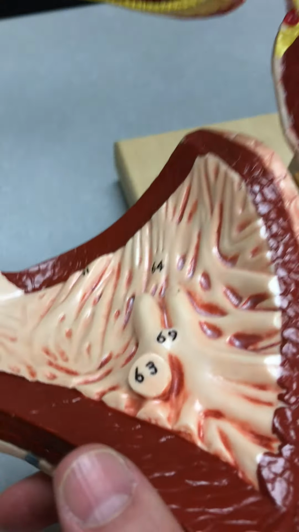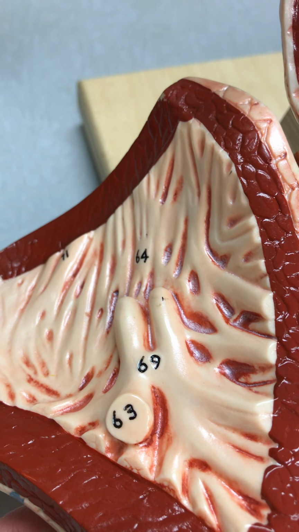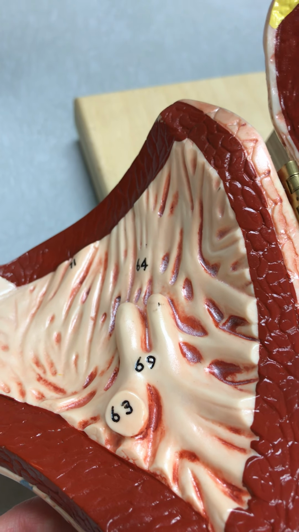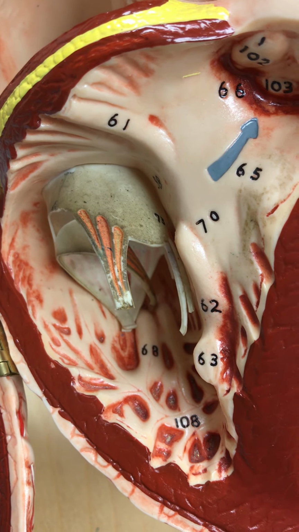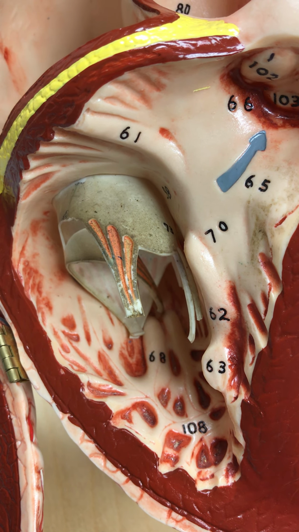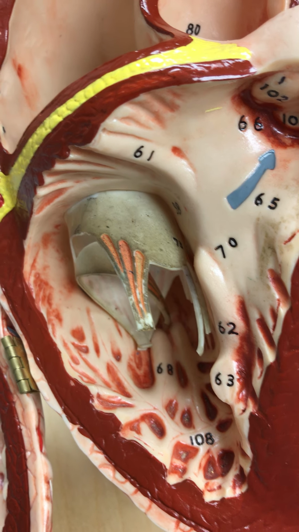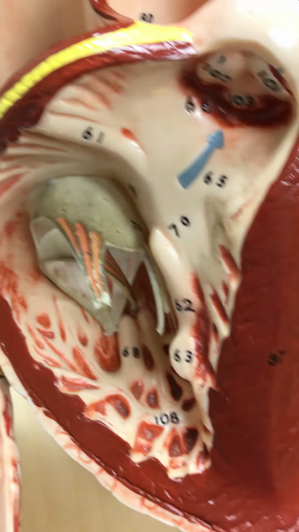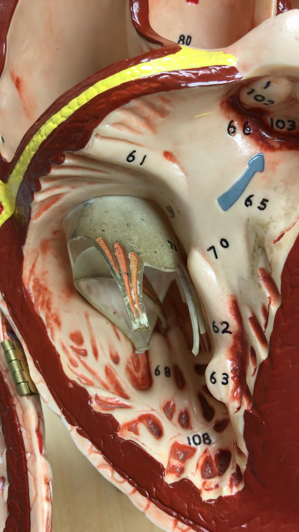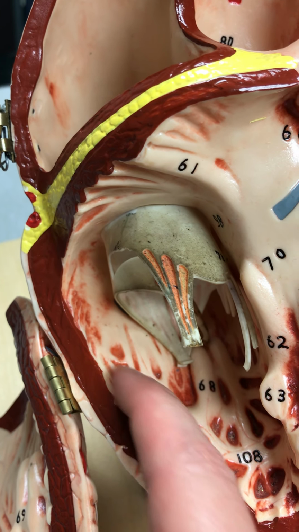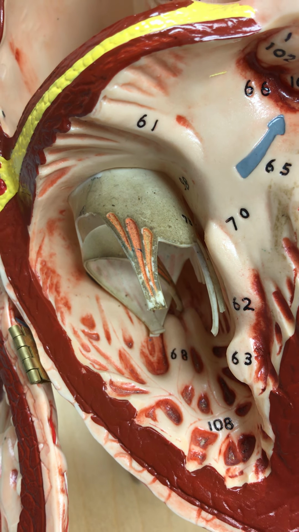You can see that a little bit better over here with number 69, the two very finger-like papillary muscles. They essentially attach to the chordae tendineae and allow the chordae tendineae to brace the valves during ventricular contraction to prevent blood from reversing the valve into the atria, to prevent backflow of blood. Now, also in the walls of the ventricles, you'll notice these ridges of muscle that are not papillary muscles. These are called trabeculae carneae, just the specific name.